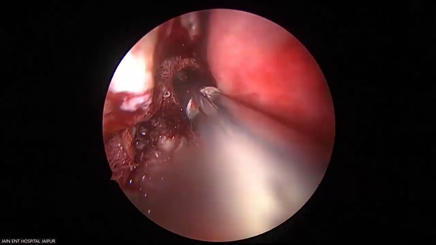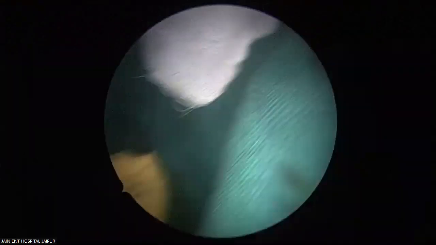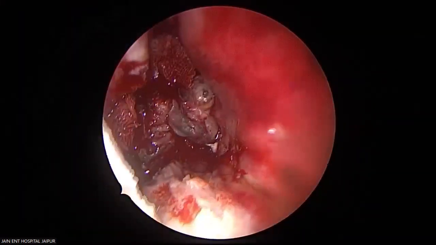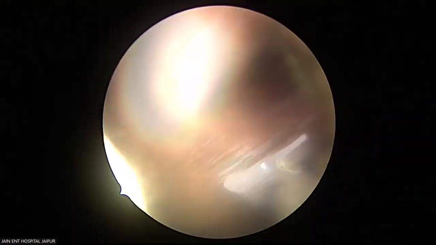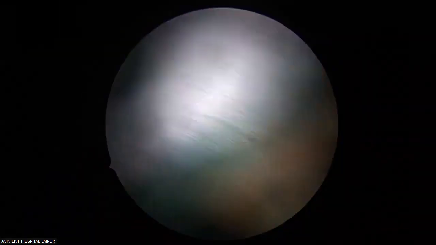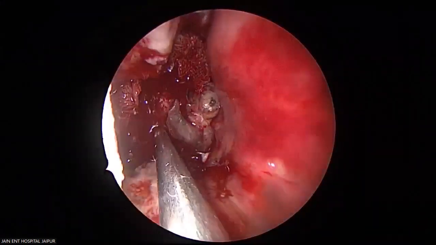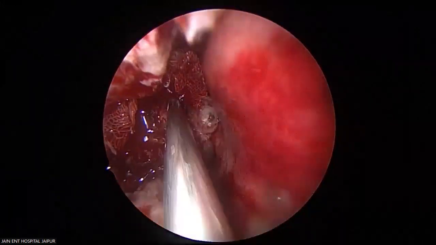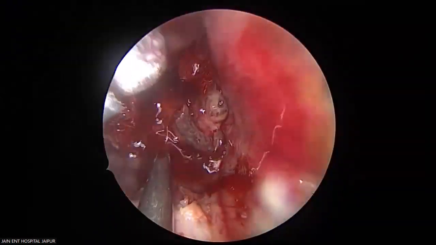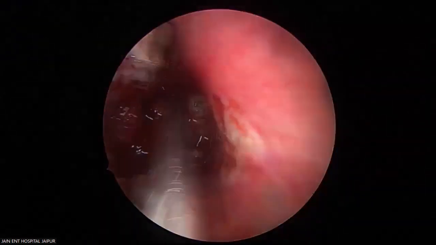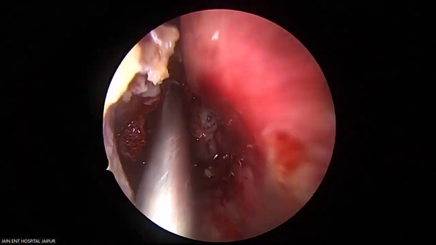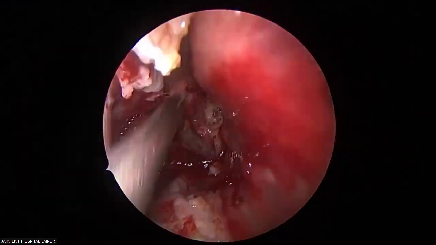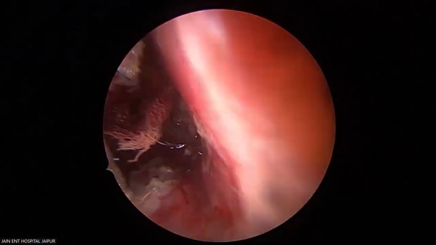Now we improve my medial exposure and exposure from behind. I think Satish bhai, except from the sphenoid sinus, it will take blood supply from everywhere it is attached. Blood supply wherever it takes attachment.